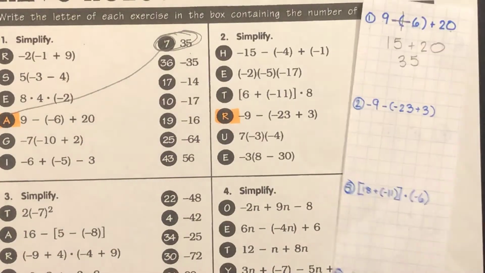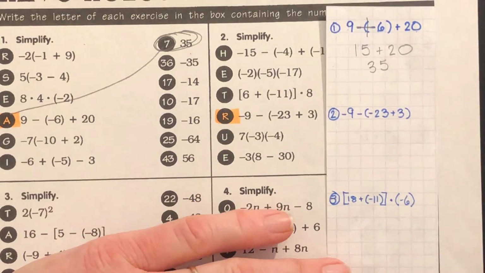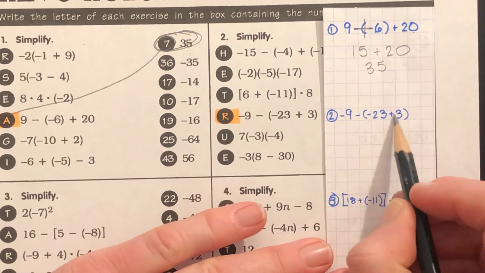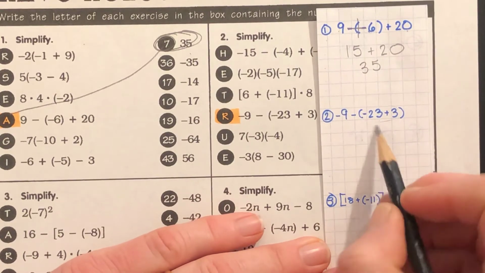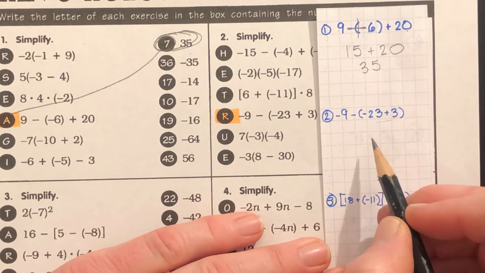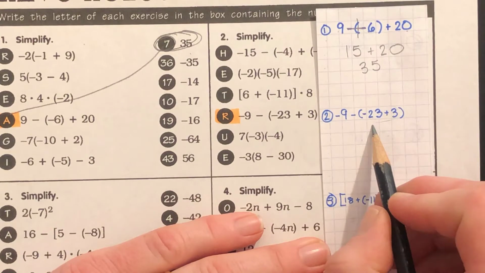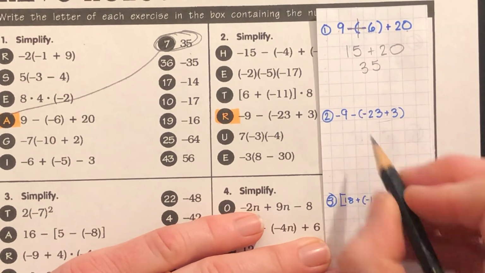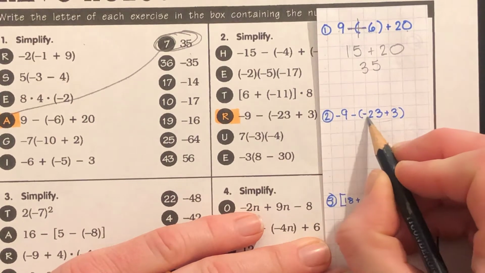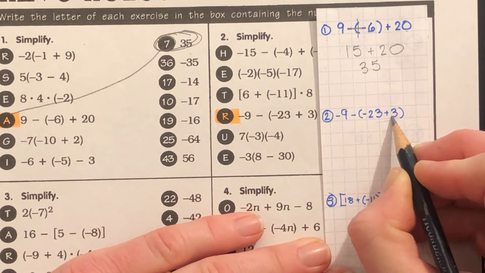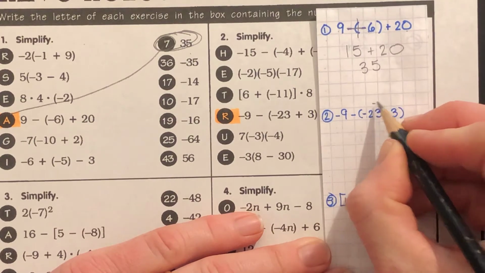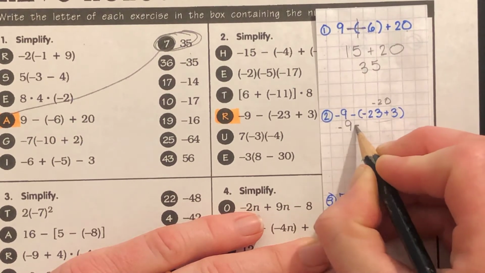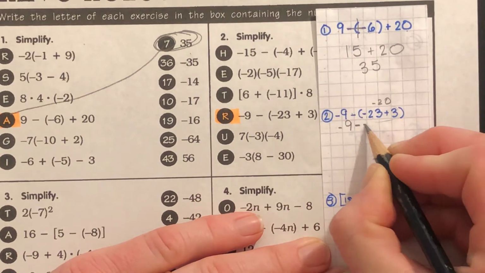Number 2. We're doing R. The first thing I need to do is parentheses. I can combine those. When you can't combine the terms in parentheses or perform the operation, then you do the distributive property, but I can add these. So negative 23 plus 3 is negative 20. So that is negative 9 minus, there's the minus, negative 20.